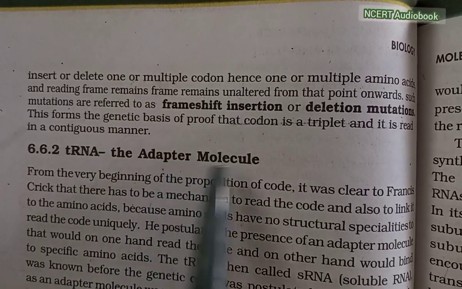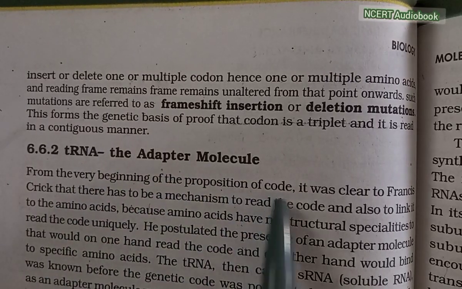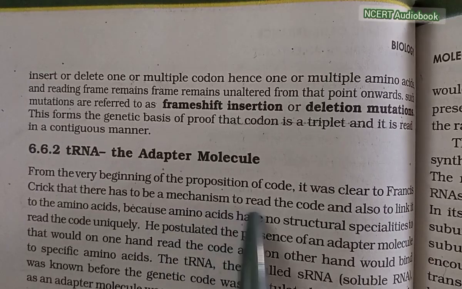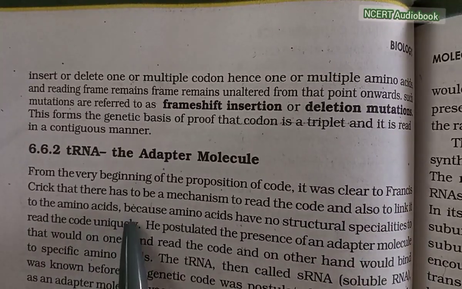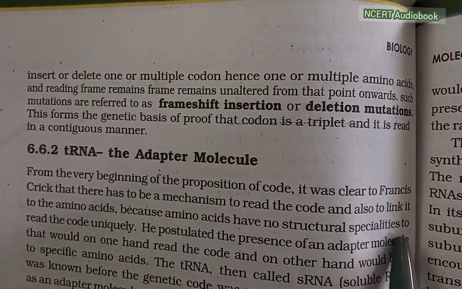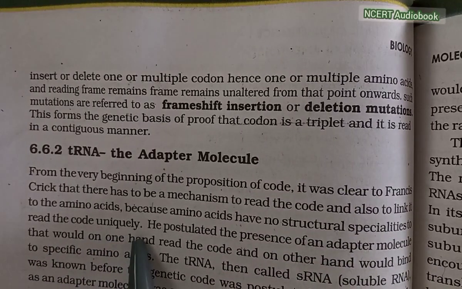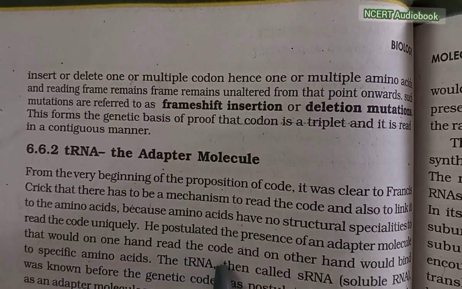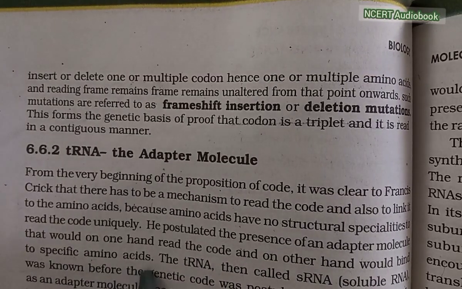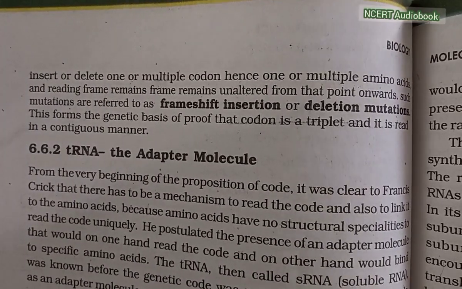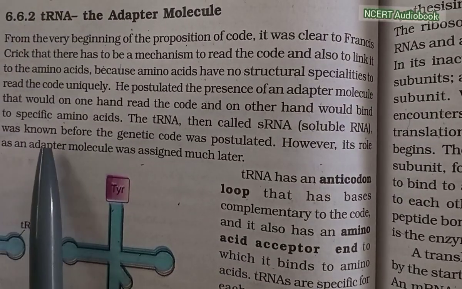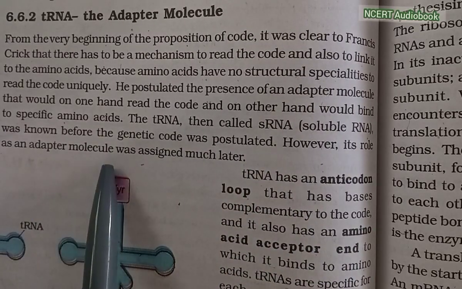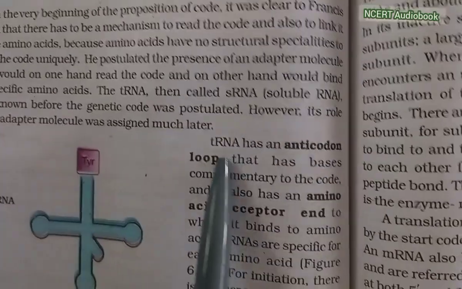tRNA, the adapter molecule. From the very beginning of the proposition of the code, it was clear to Francis Crick that there has to be a mechanism to read the code and also link to the amino acid. Because amino acids have no structural specialties to read the code uniquely, he postulated the presence of an adapter molecule that would on the one hand read the code, and on the other hand bind to a specific amino acid. The tRNA, then called sRNA or soluble RNA, was known before the genetic code was postulated. However, its role as the adapter molecule was assigned much later.